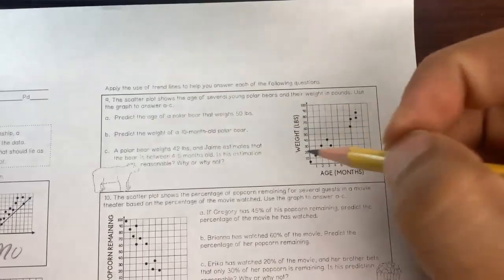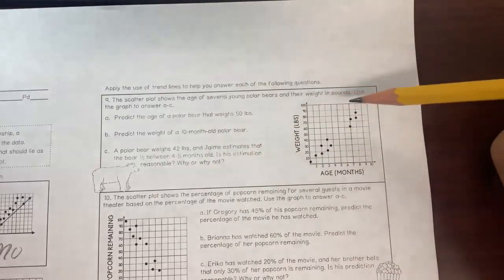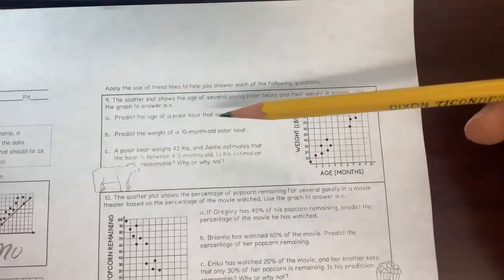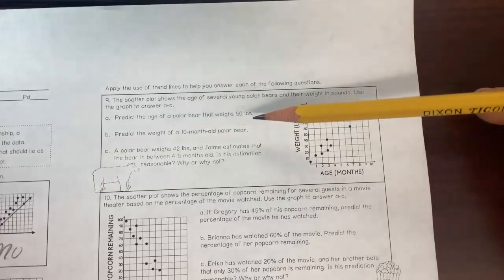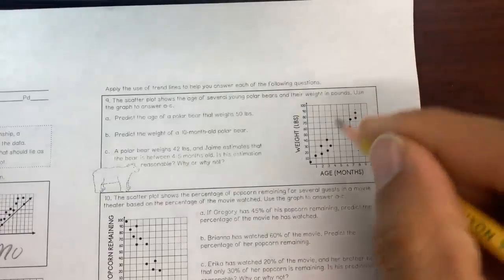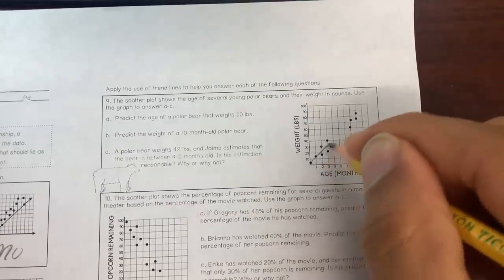Let's see a real world scenario. What happens or how can this be used in the real world? So we have a scatter plot and it shows the age of several young polar bears and their weight in pounds. So we're gonna use the graph to answer these questions. So predict the age of a polar bear that weighs 50 pounds. So I'm gonna have to draw a trend line to get that prediction. So I'm gonna go straight through here.